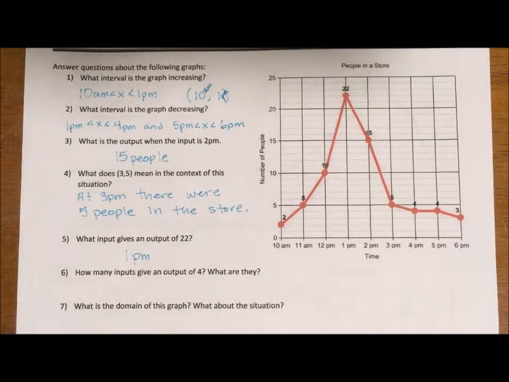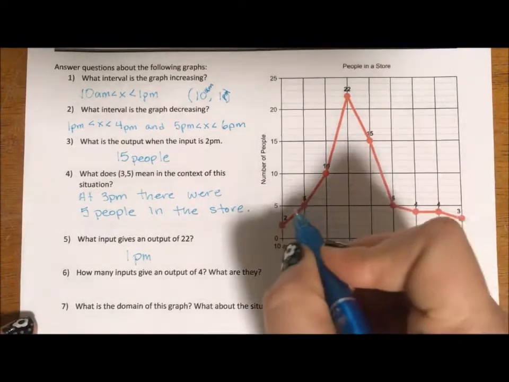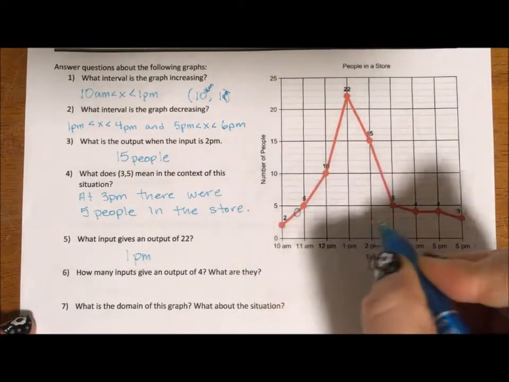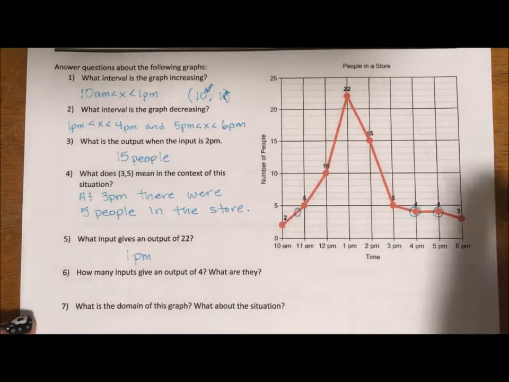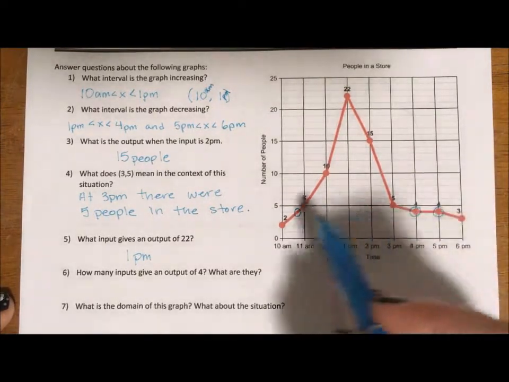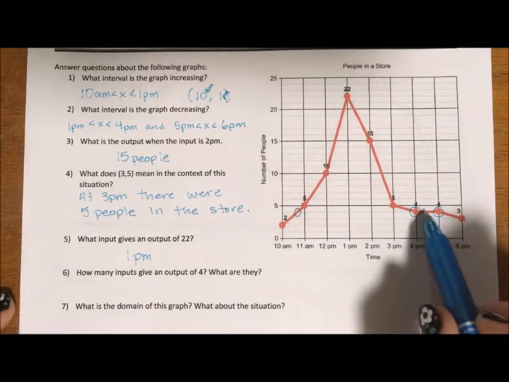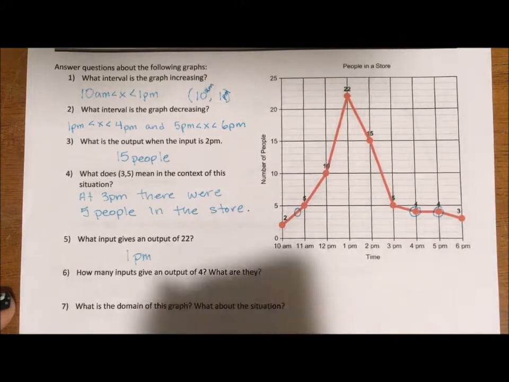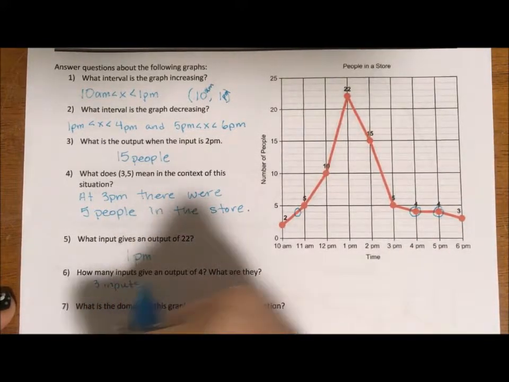How many inputs give an output of 4? Well, output of 4 happens at 1, 2, 3, and actually everything in between here. So I am going to say, because we're doing solid interval points, this is a little tricky with the horizontal line. It's 3 inputs, and you're saying, but there's no input here.